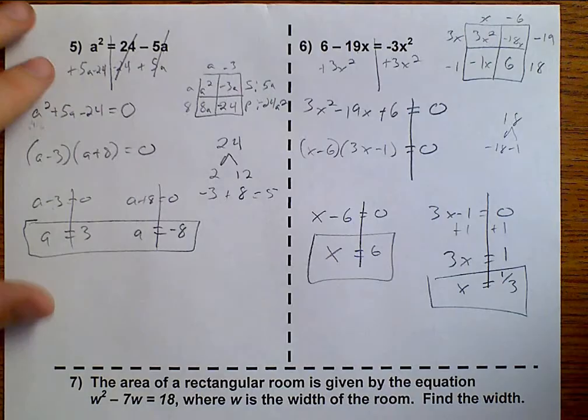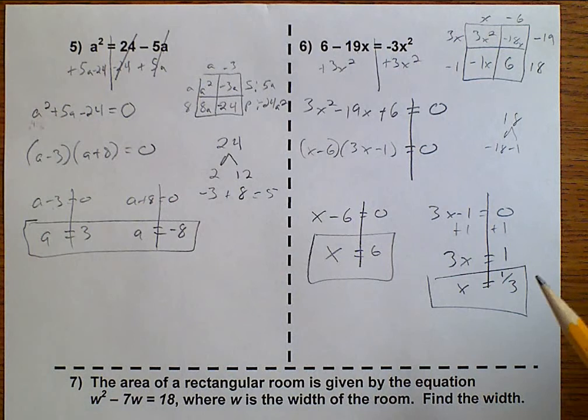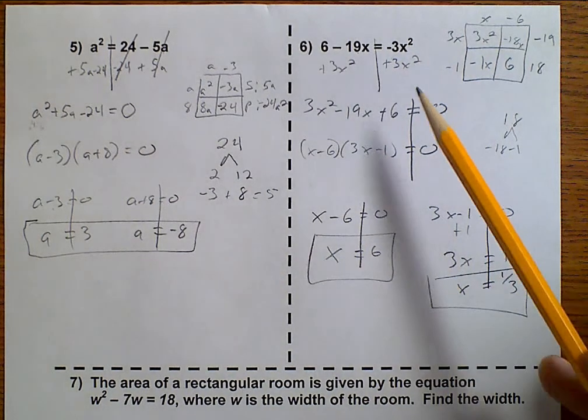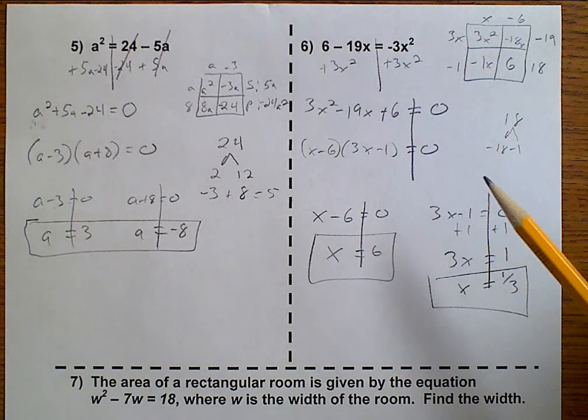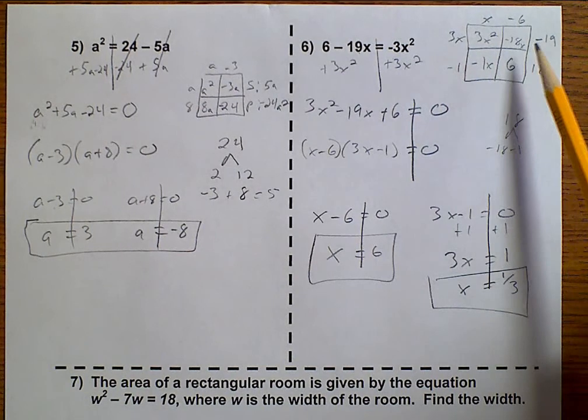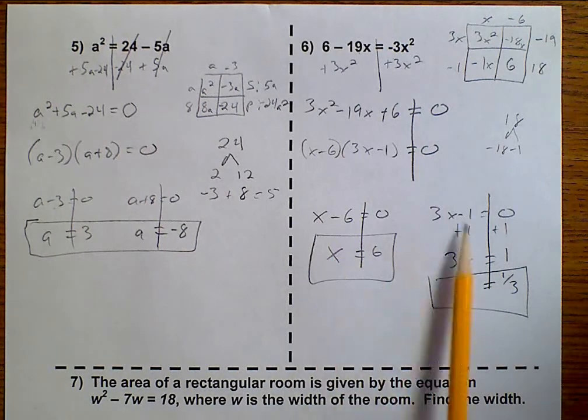And so we've just simply broken it down again. Get everything to one side, 0 on the other. Use your box method or mental math to go ahead and factor it out. Set your factors equal to 0 and solve. All very simple. Let's go ahead and have a look at number 7.